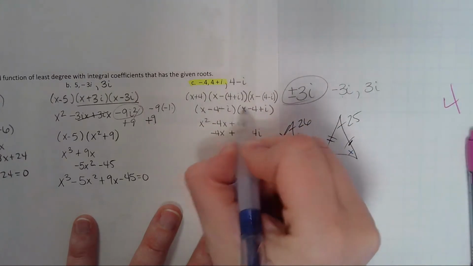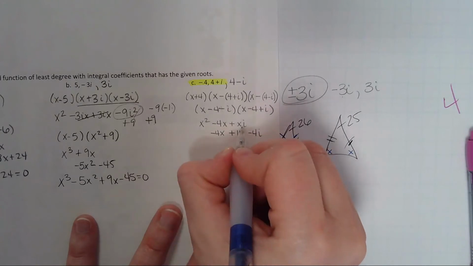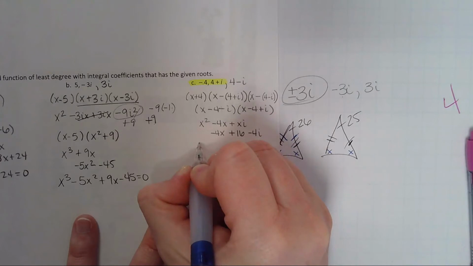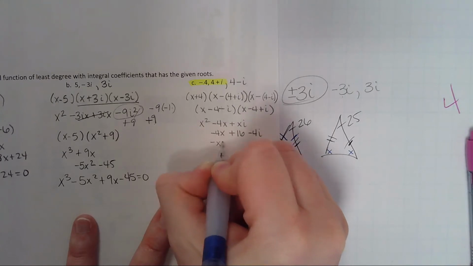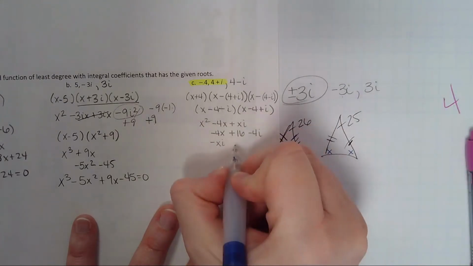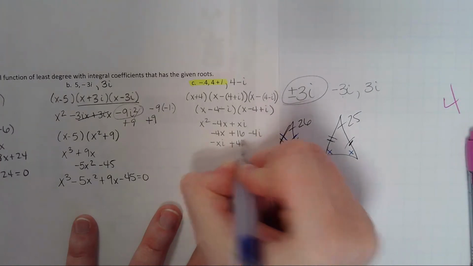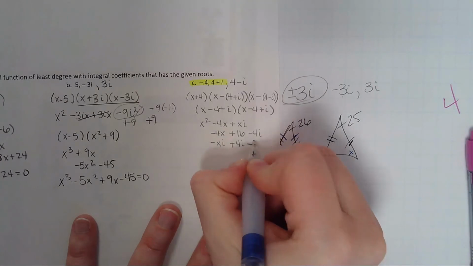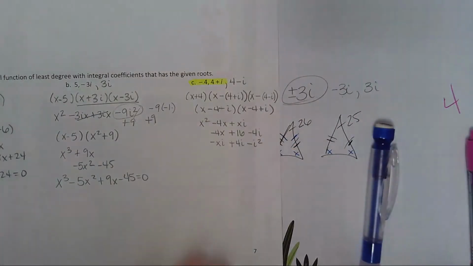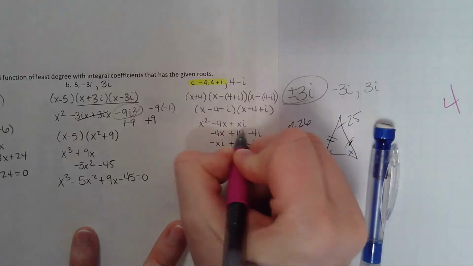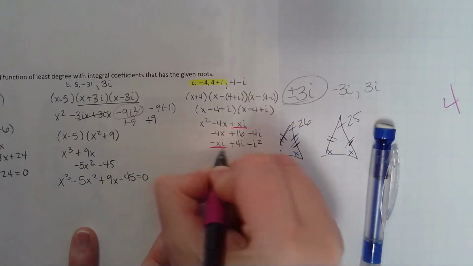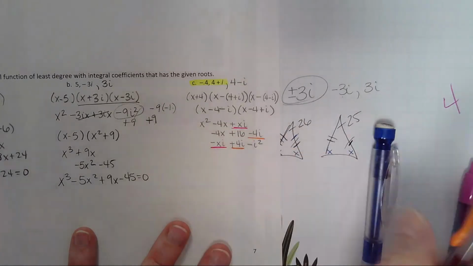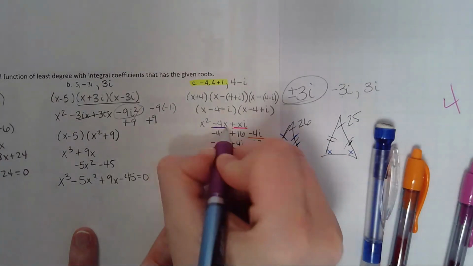Negative i times x is a negative ix, or xi. Negative i times negative 4 is a positive 4i. And negative times positive, i times i, is going to be a minus i squared. So things that are the same but have different symbols, x and xi, are similar terms.